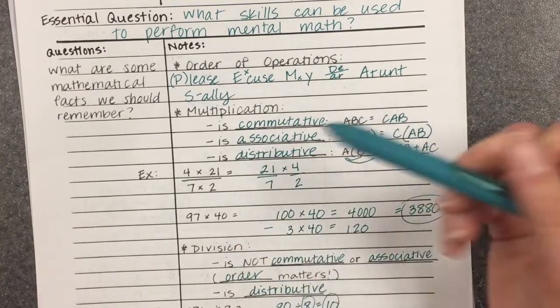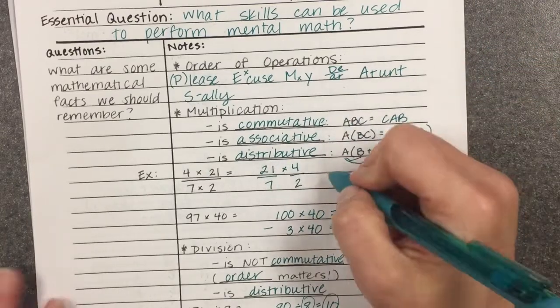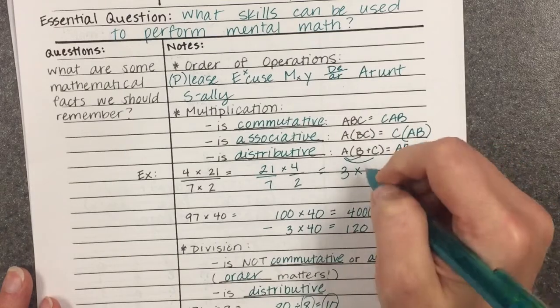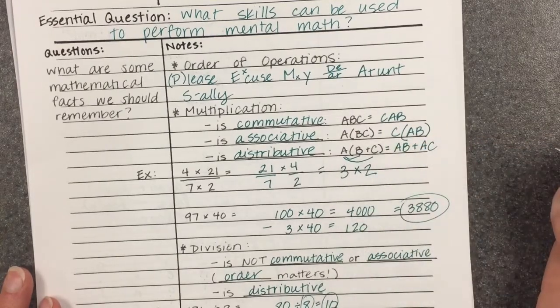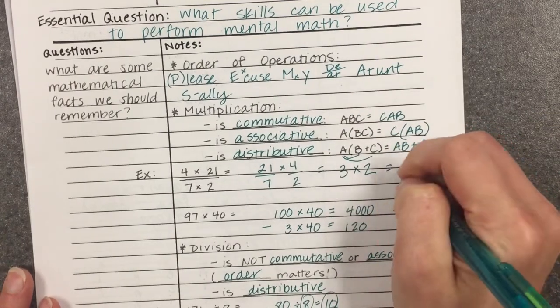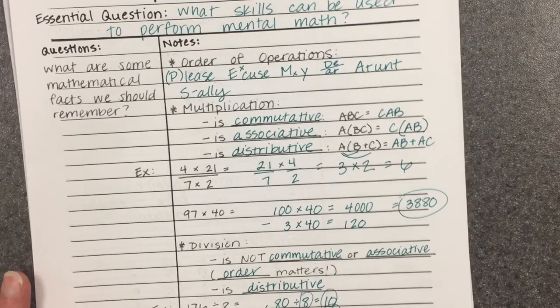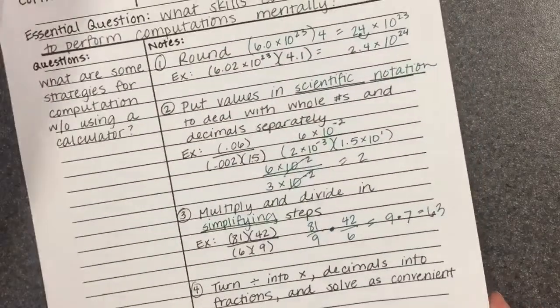Okay, now this is math that's pretty easy. 21 divided by 7, that's 3. And 4 divided by 2, that's 2. So 3 times 2, it's 6, y'all. That's easy, okay? So it takes these complicated problems and it makes it a whole lot easier.